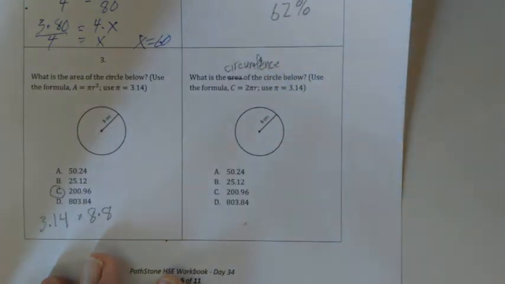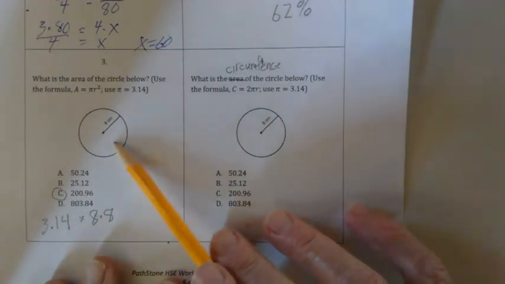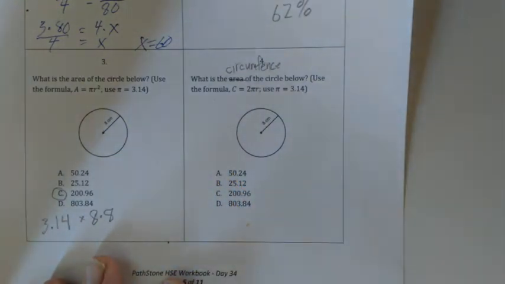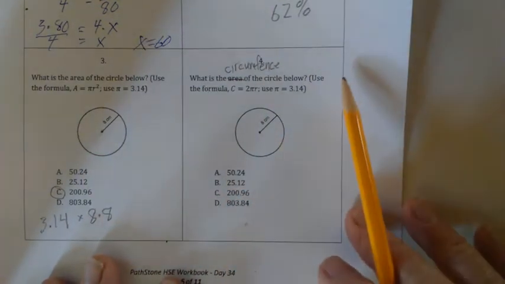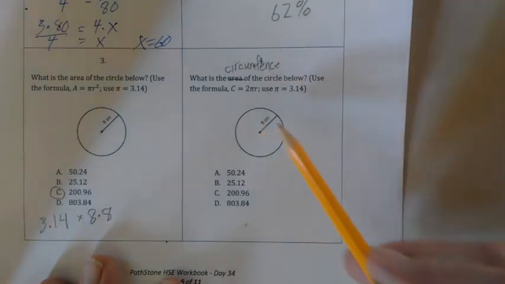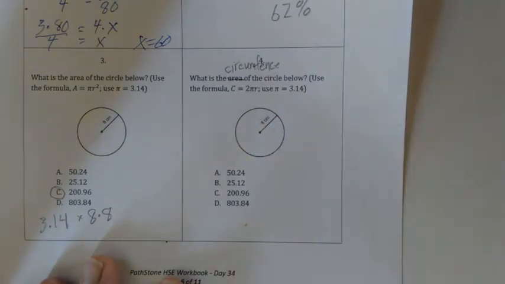Okay, area problems. The area problem we did before. Area, you might be figuring out the area of something if you wanted to cover a floor or cover something that's a circle. You want to cover the whole thing. So that's area. Circumference is used maybe if you're figuring out buying fencing and you want to go around the outside. That's circumference. When the shape is like a square or a rectangle, we say perimeter. But with circles, we use the word circumference.